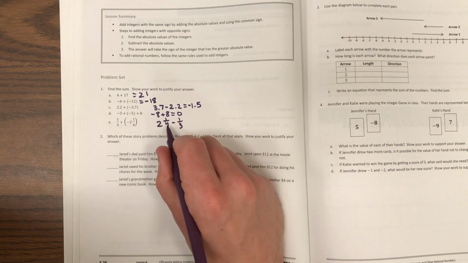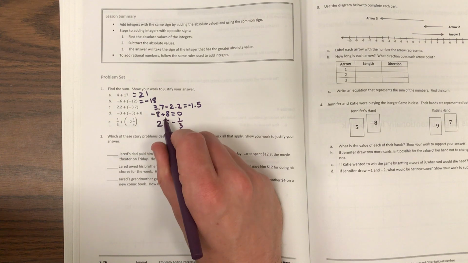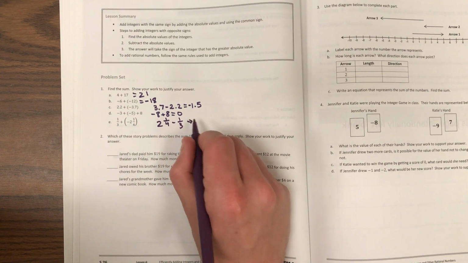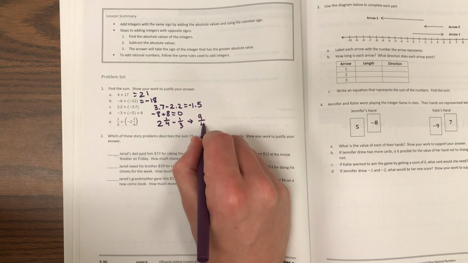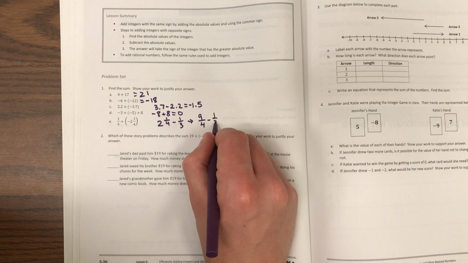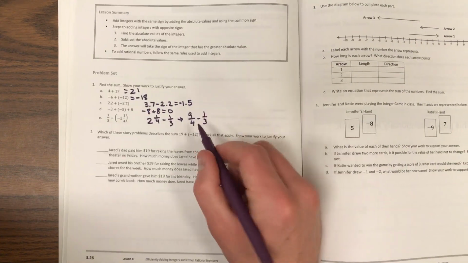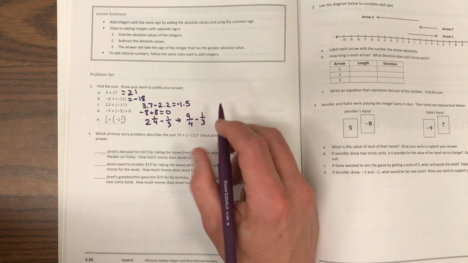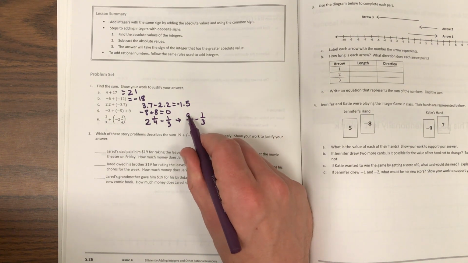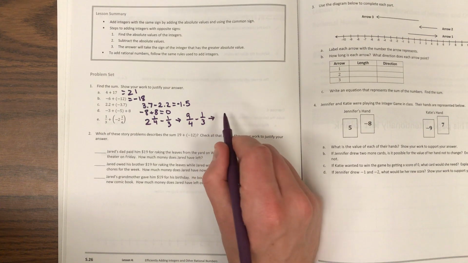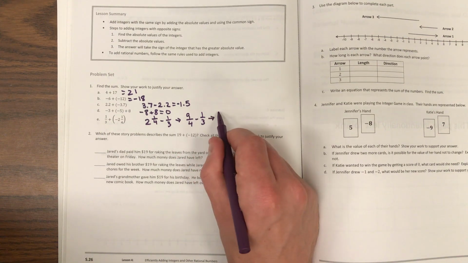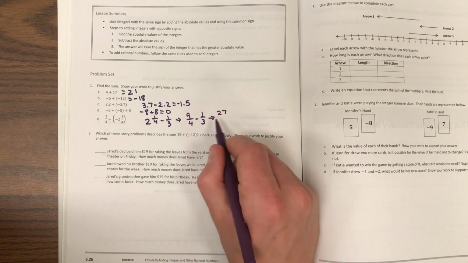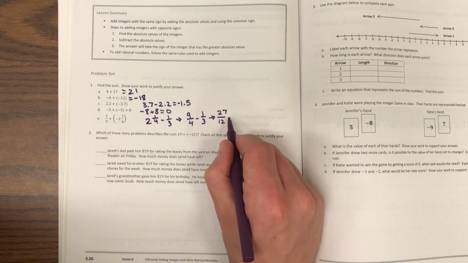I like to use improper fractions, so I'm going to do 4 times 2 is 8, plus this 1 on top. That's 9/4 minus 1/3. And so I'm going to need a common denominator to be able to complete the subtraction. So I'm going to multiply the top and bottom of this fraction by 3. So I get 3 times 9 is 27. 3 times 4 is 12.